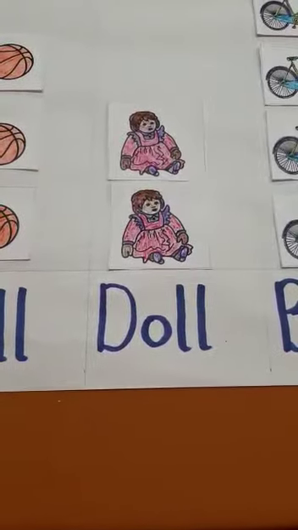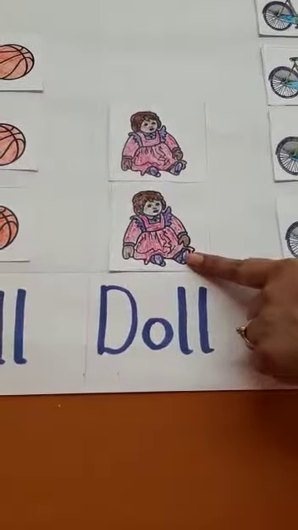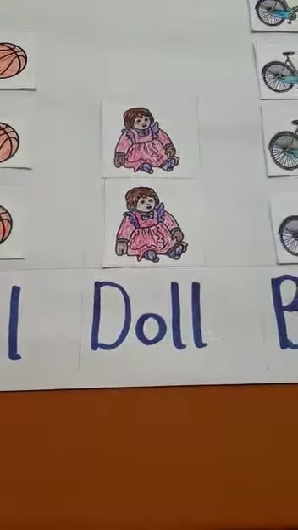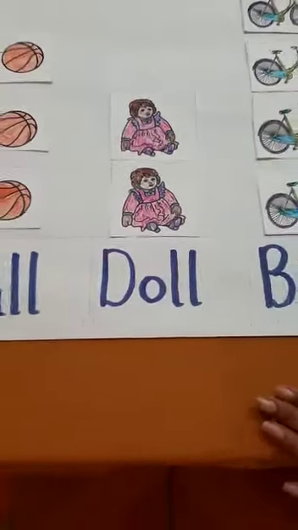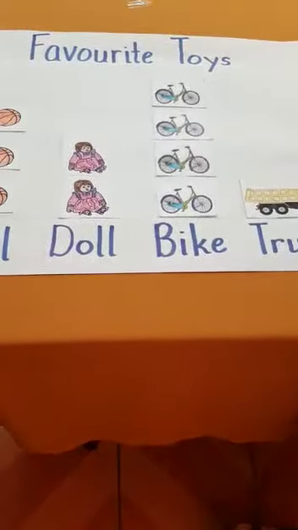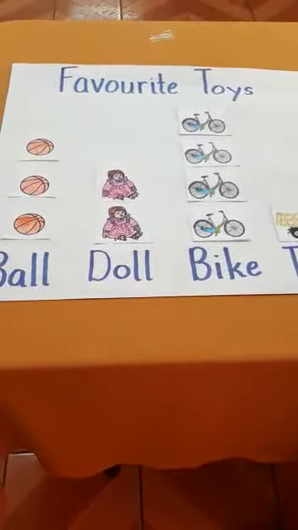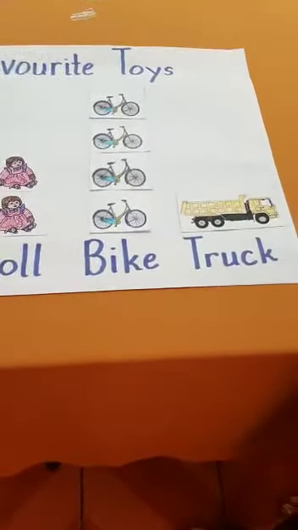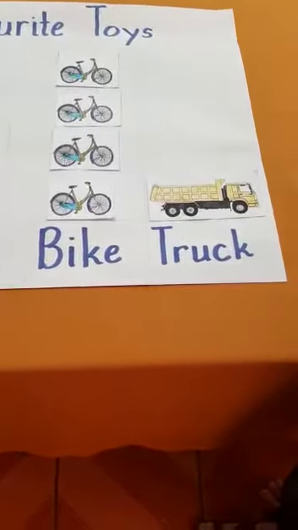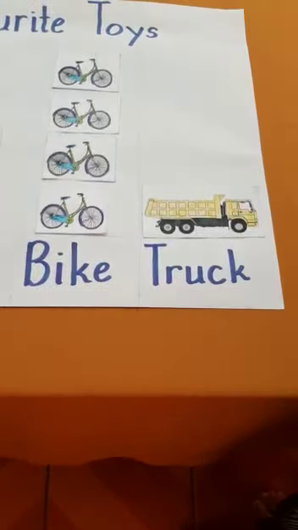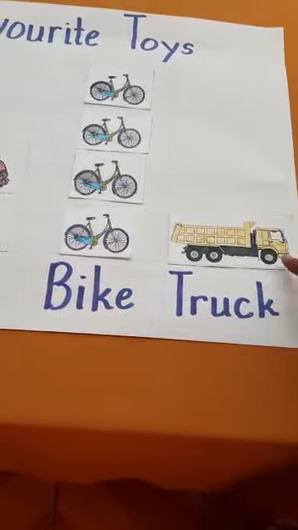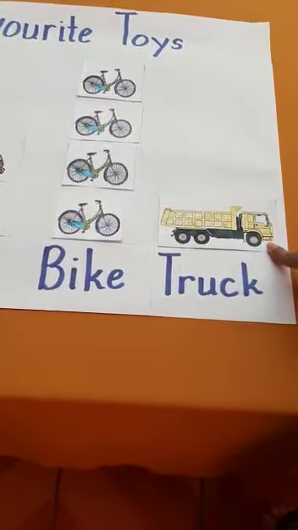Very good. Let's count. 1, 2. So there are 2 dolls there. Let's try another question. How many trucks do you see here in this picture chart? Excellent. We have 1 truck.